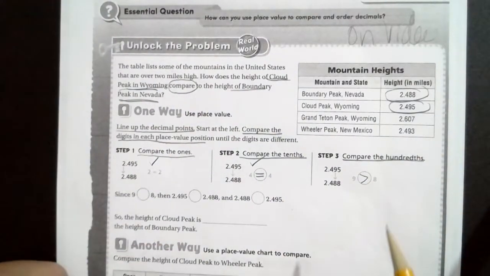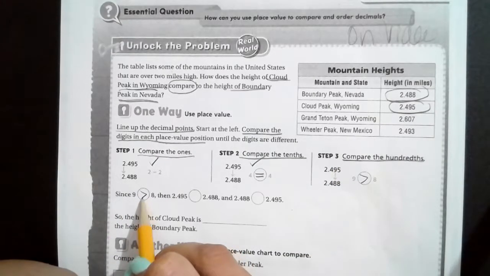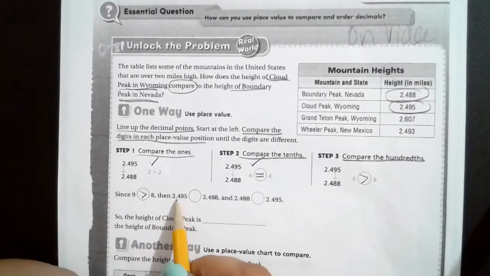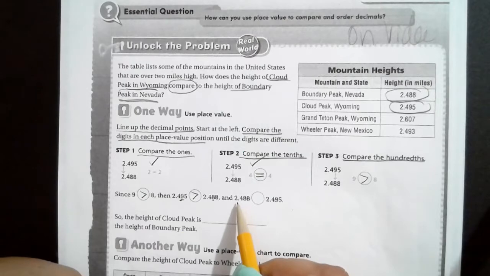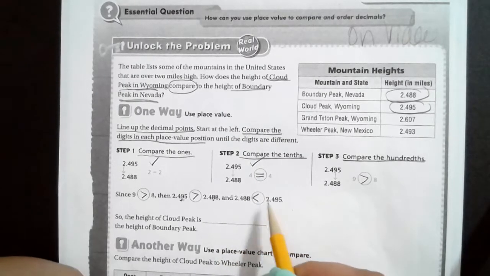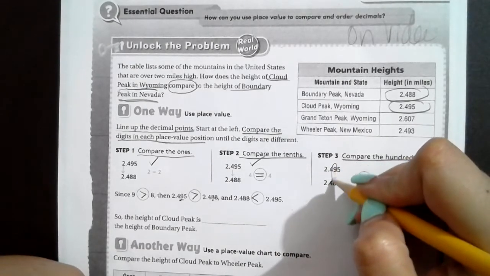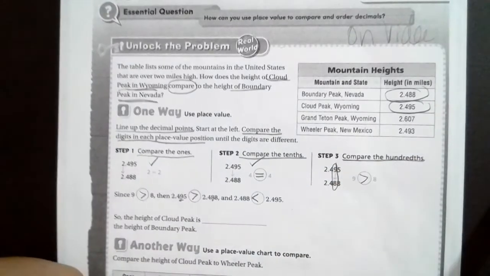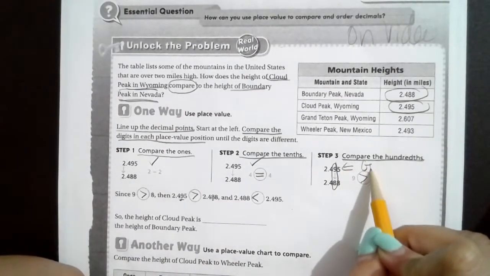So since 9 is greater than 8, 2.495 is greater than 2.48, and 2.488 is less than 2.49. So when I saw that the 9 is bigger than the 8, that's how I know that this number was greater.